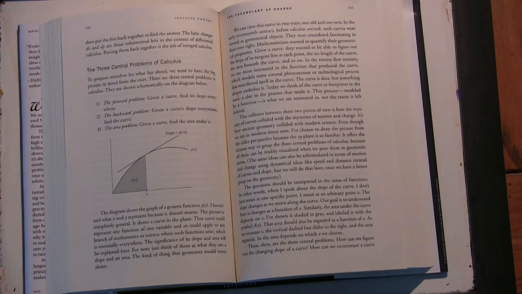And then the next one was, given the slope or derivative of a curve everywhere, find the original curve. So how do you go backward? And then the third one is, given a curve, find the area under the curve. All right, cool.